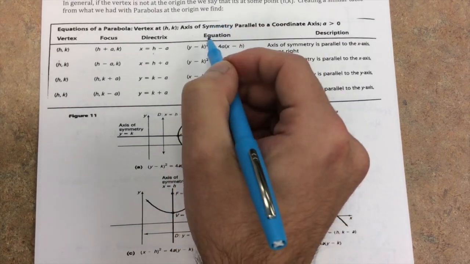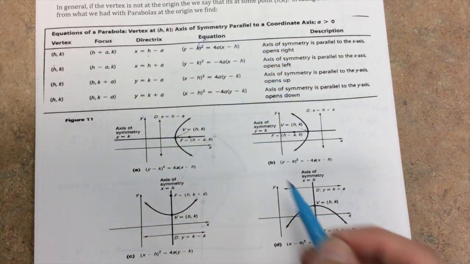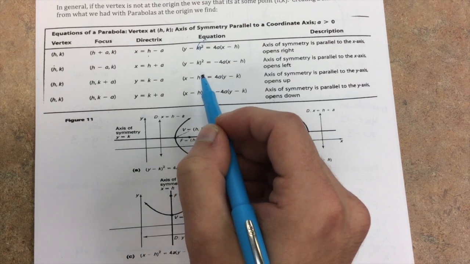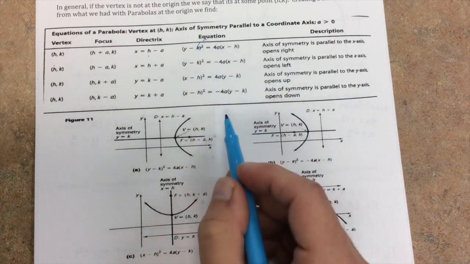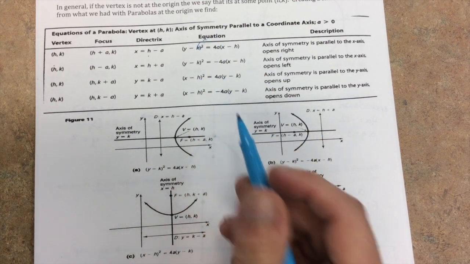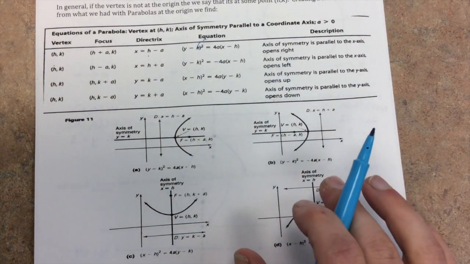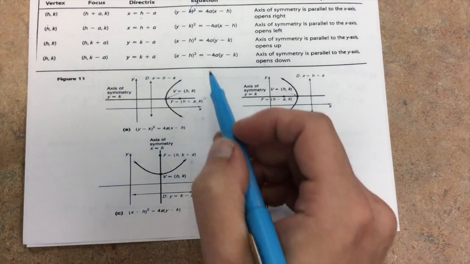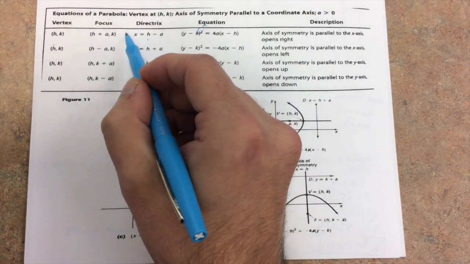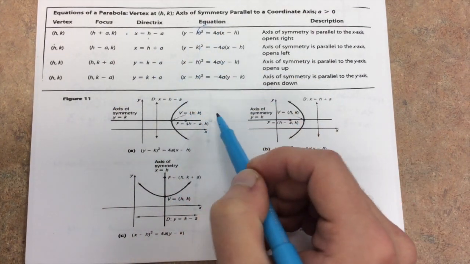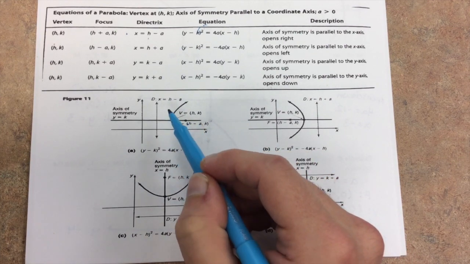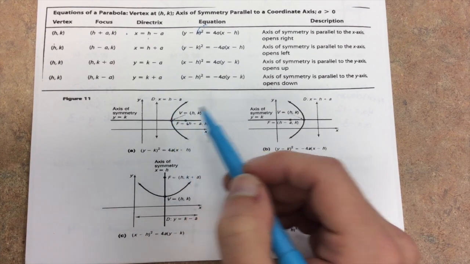So all we have to look at is what variable is squared, and then what's the value in front of the non-squared term, because that will tell you which direction it opens up. That will tell you where its focus is at. Okay? So if we want to see, this first line is this graph, a sideways parabola, moved up or to the right h and up k.